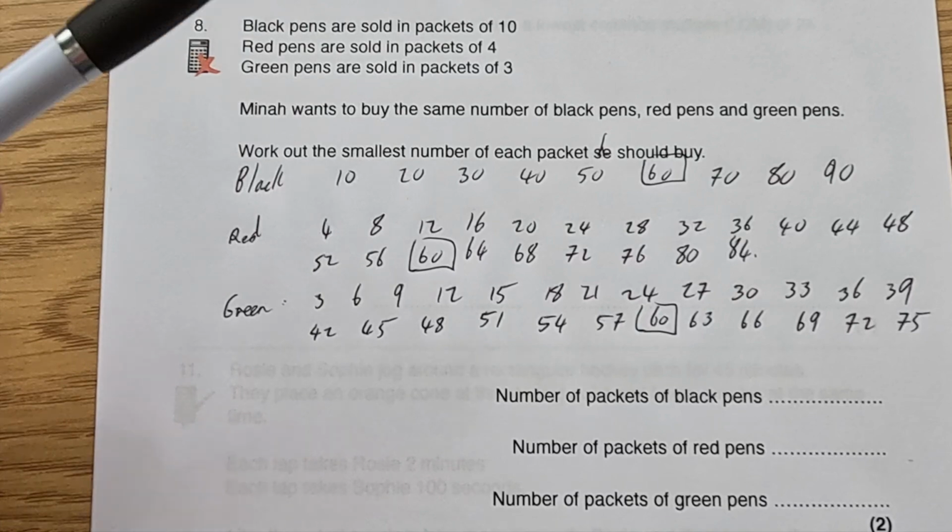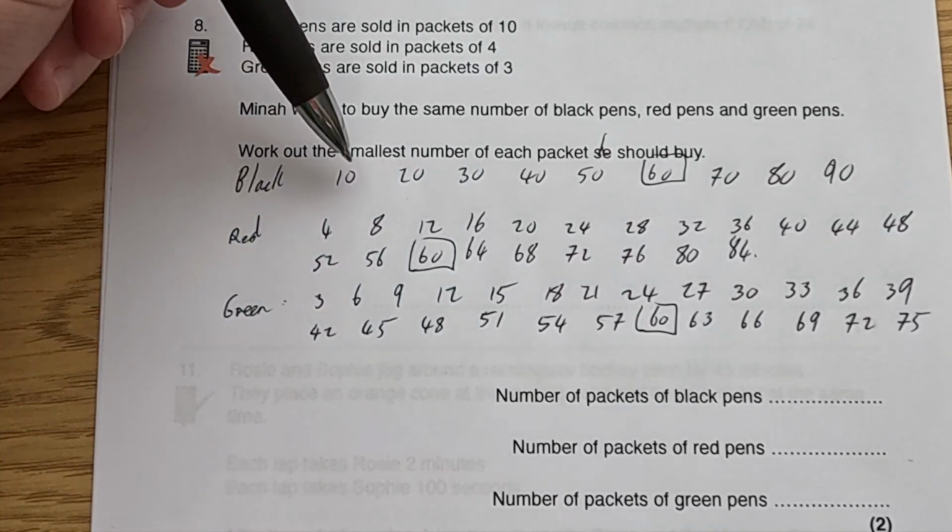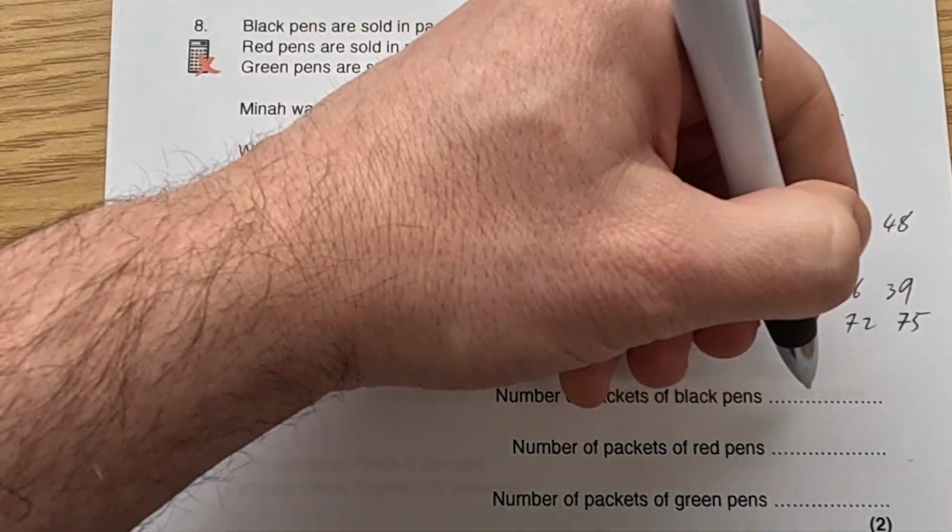Now the question is, how many packets should she buy? So let's look at the black pens. You need to buy 1, 2, 3, 4, 5, 6 packs of those.